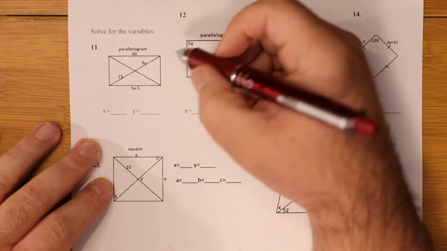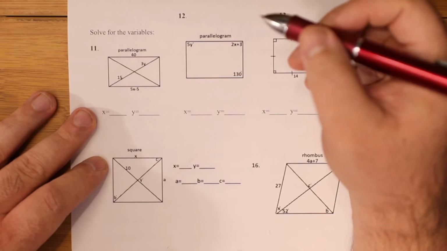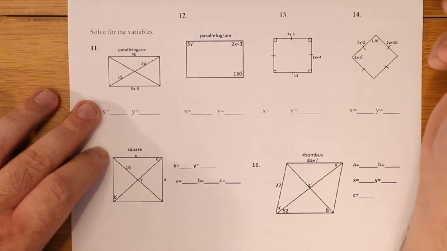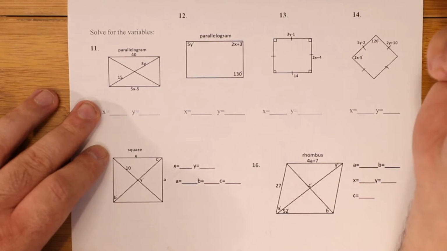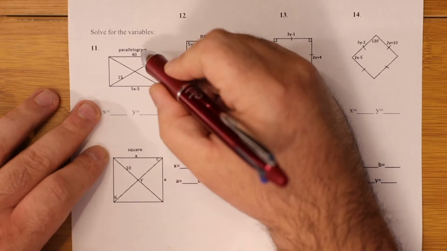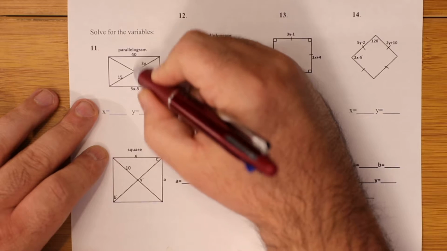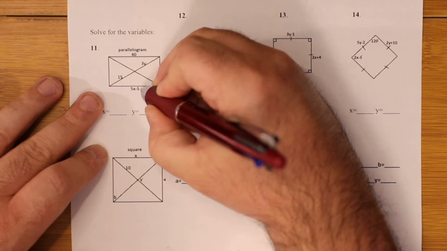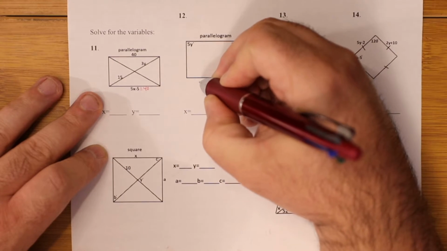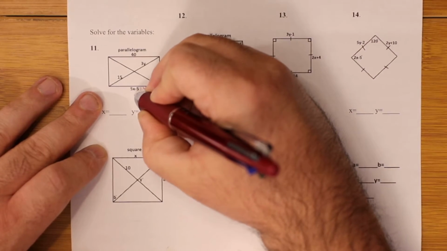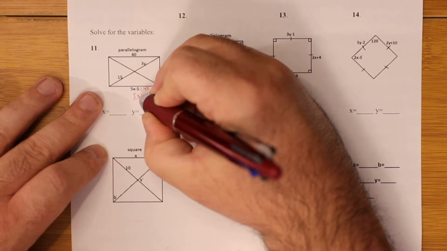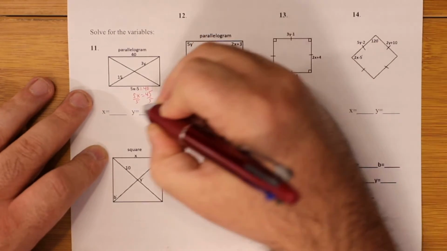Number 11 is kind of sneaky because it tells you it's a parallelogram. Watch out. Same thing over here with number 12. It says it's a parallelogram, even though it looks like a rectangle. But on the parallelogram, the opposite sides are congruent. So that means you can get this 5x minus 5, and you can make it equal to the 40 that's on top of it. If you add 5 to both sides, you find 5x equals 45, and then you divide by 5, and you find x is 9.